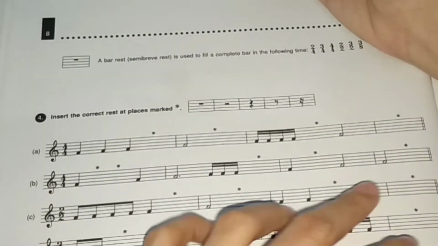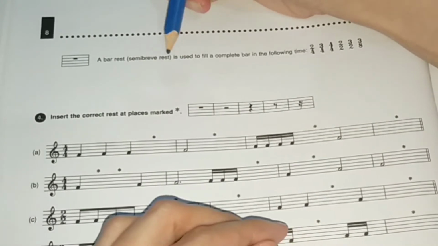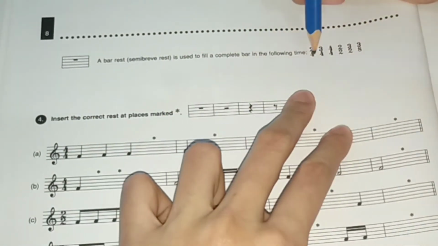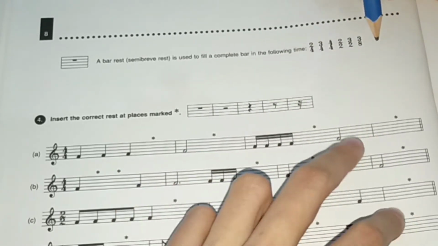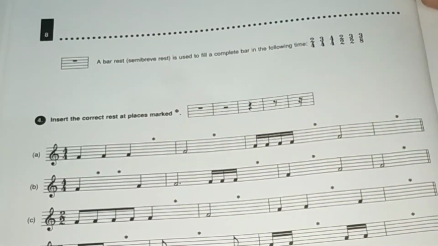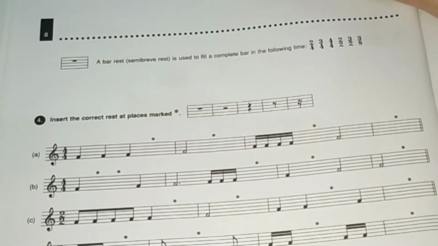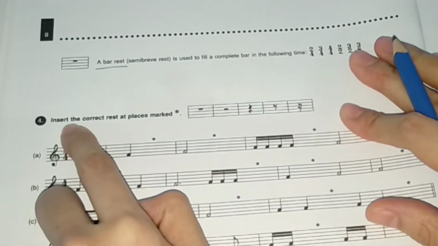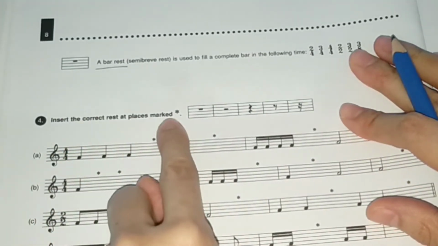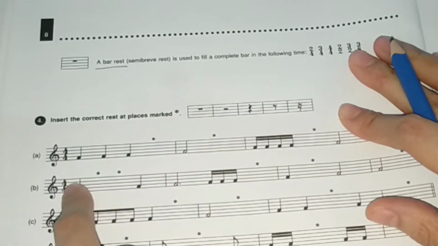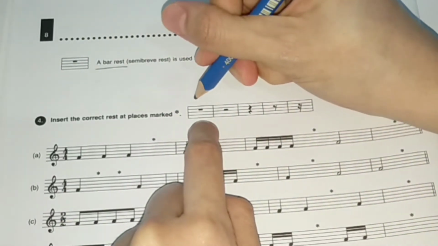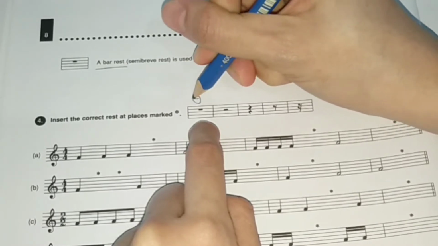Now we will have rest. A bar rest, which is called a semibreve rest, is used to fill a complete bar of all the time signatures that you have learned. So, no matter it's 2/4, 3/4, or 4/4, if you see an empty bar, just put a semibreve rest. This is called bar rest. And then insert the correct rest at the place marked, this one. We have many types of rest that we have learned until now, right? This is 4 counts, a semibreve rest.